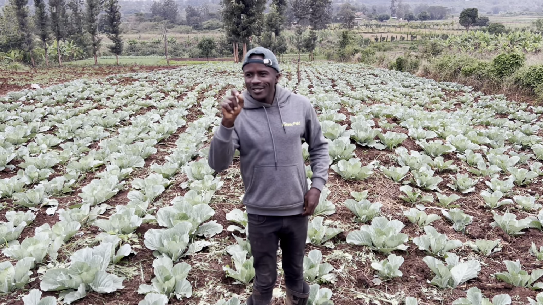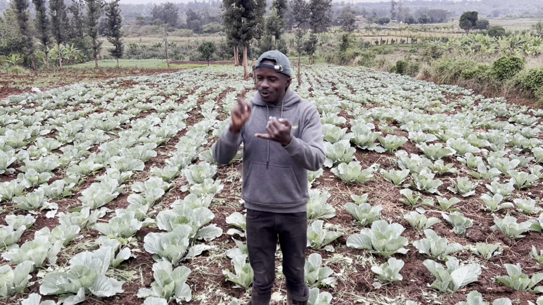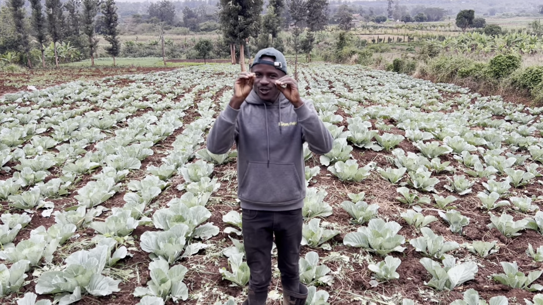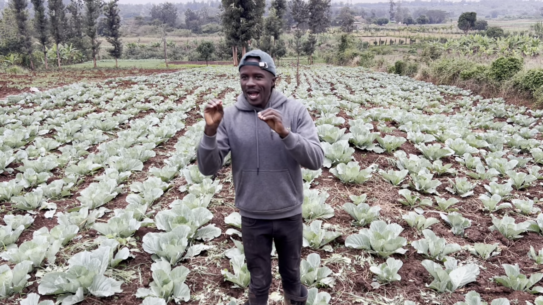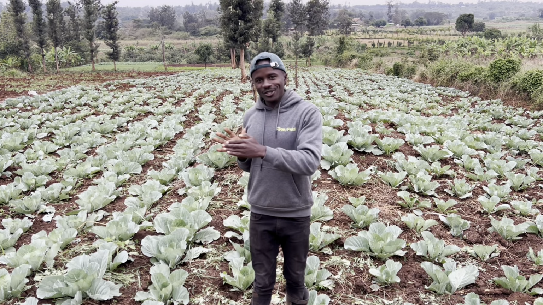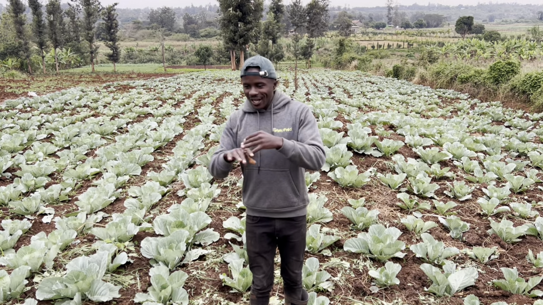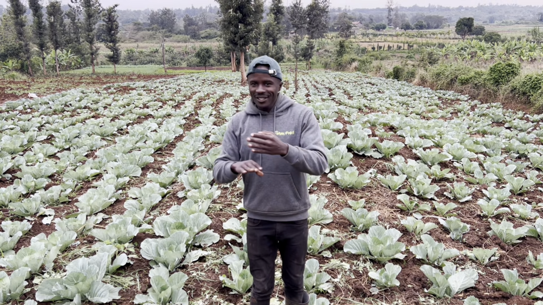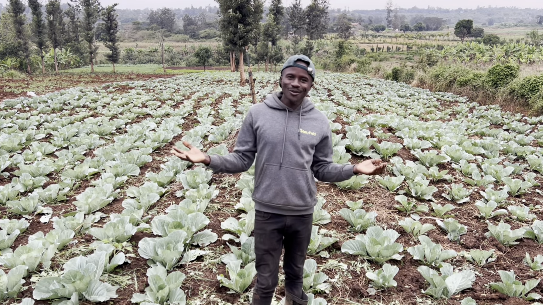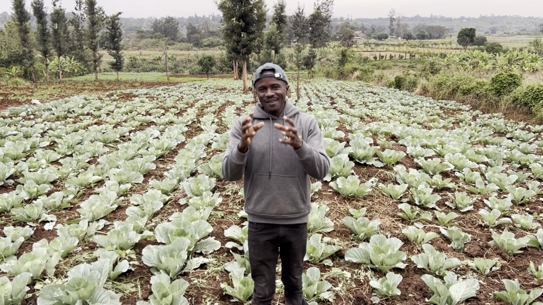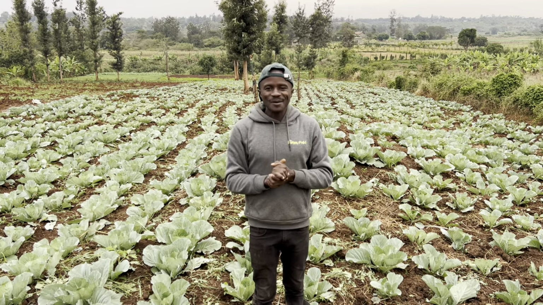Also, don't forget, on a weekly spray, when you're controlling the pests and diseases, do a foliar, depending on the stage of production. At the beginning, a phosphorus foliar. When growing, a nitrogenous foliar. At this stage, a calcium foliar. Nothing will stop you from getting the best head, a bigger head, and a marketable head.